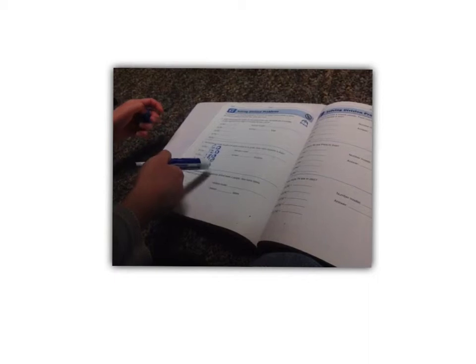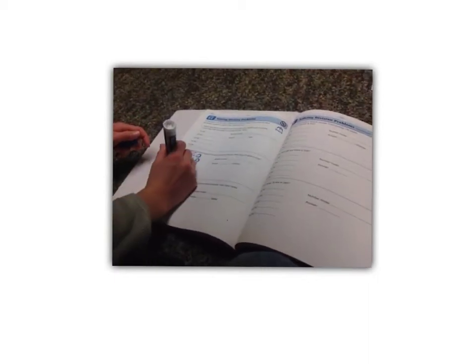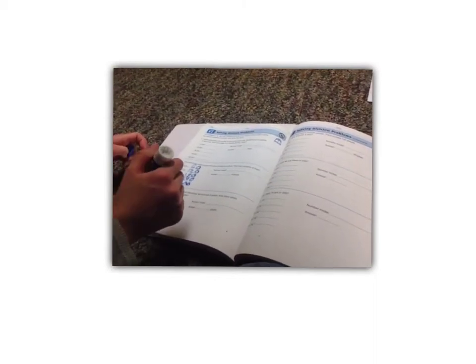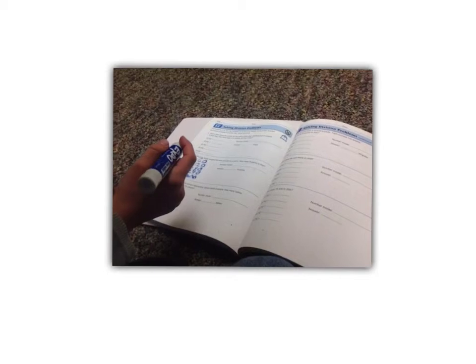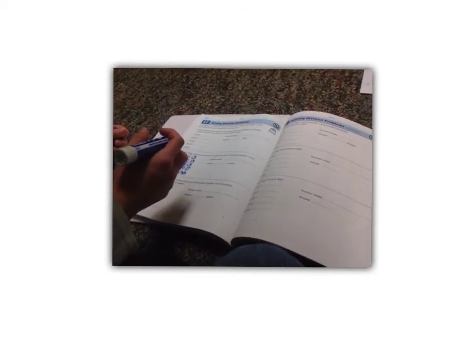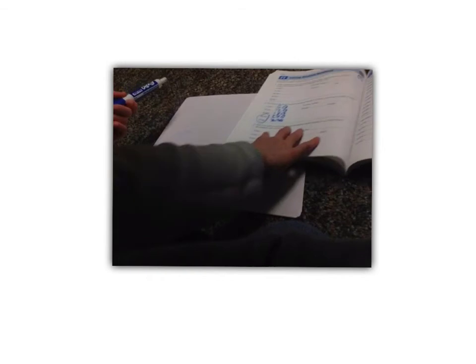So 276 is between 240 and 300. So now we go to 40 and 50. It's in between those two. I'm going to try 42 times, we have to do multiplication, so 42 times 6, and then we'll see what the answer equals.